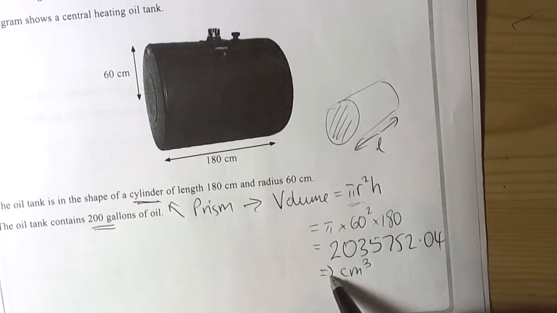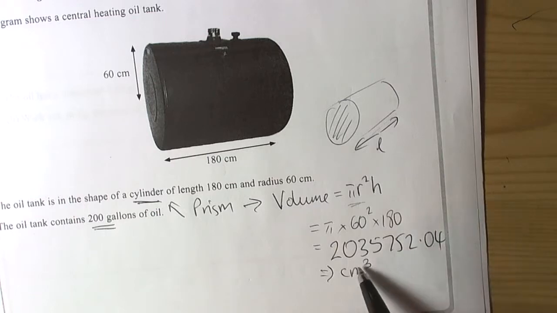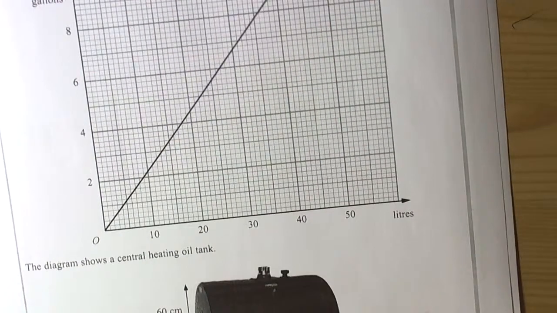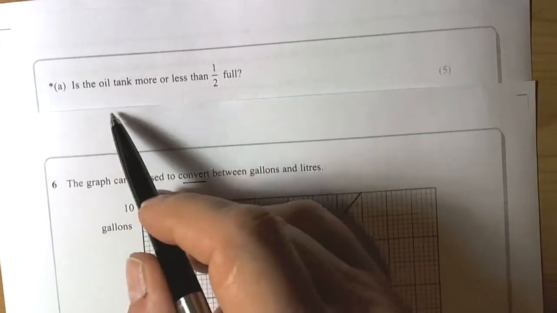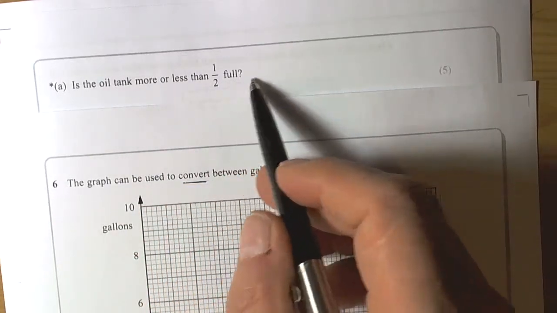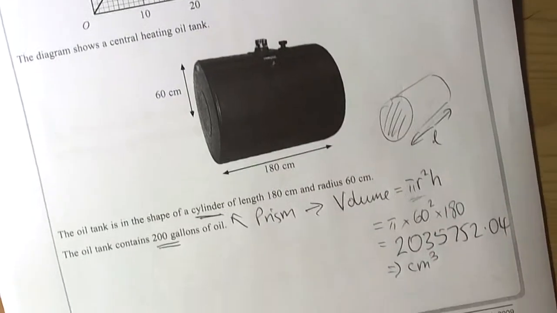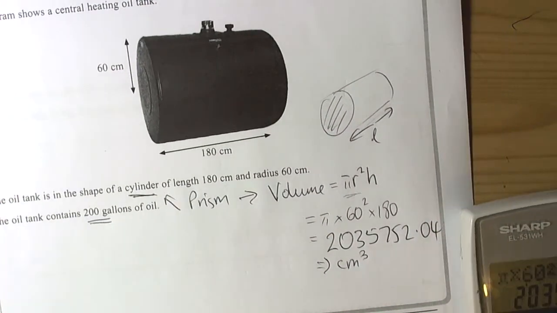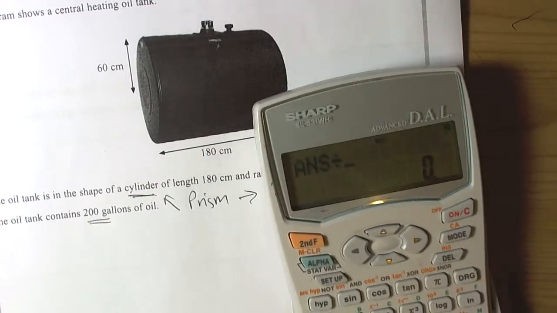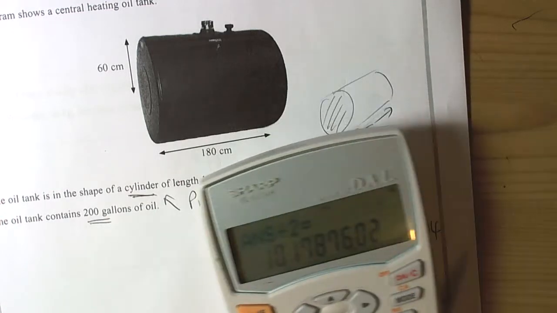Now that's great. We know how big the tank is in cubic centimetres. The question says, is the tank more or less than half full? So the first thing we've got to do then is halve this answer to find out what a half looks like. So we left the answer in the calculator to make the sum quick and easy.